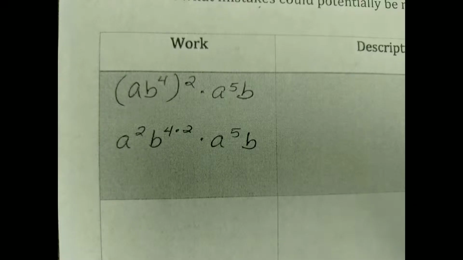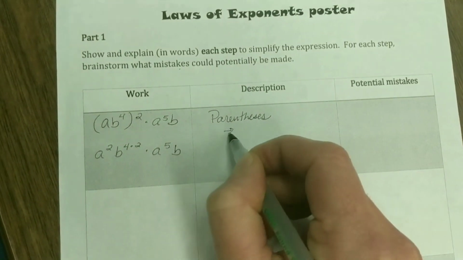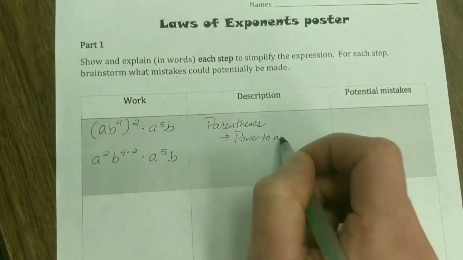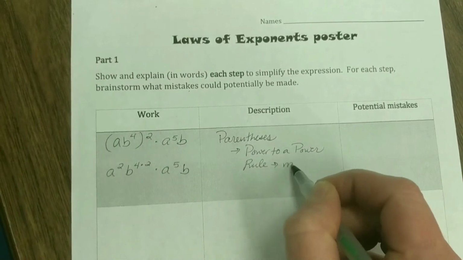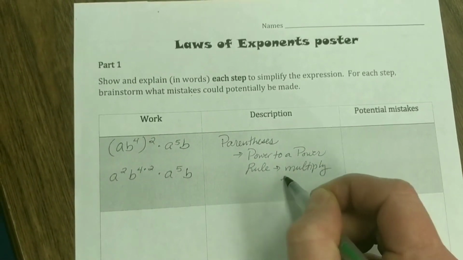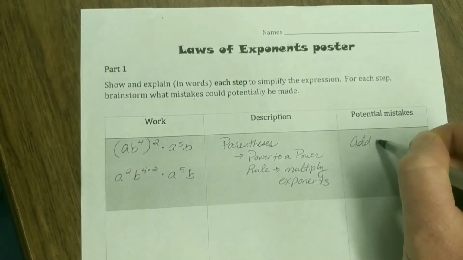I'm going to start with an easy problem and kind of work through this. My first step is I see parentheses, and so I want to get rid of those to simplify. I'm going to use the power to a power rule. That's what we call it in my class, and you can either have students write the name of the rule or kind of explain what it is they're doing. So in this case, because I see parentheses, I know to multiply the exponents.